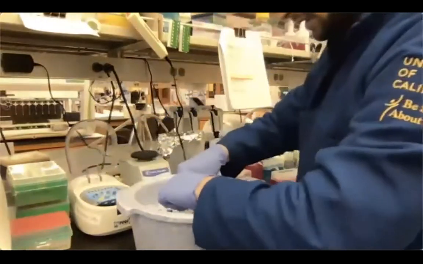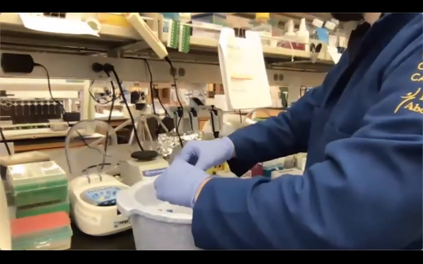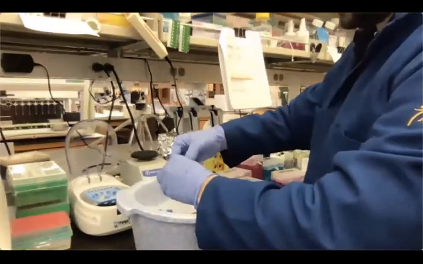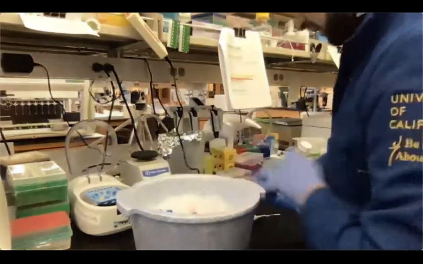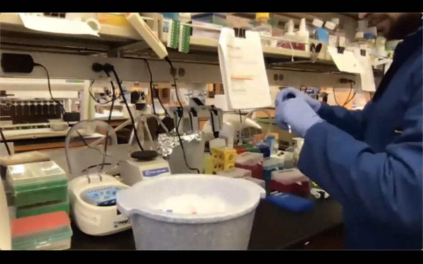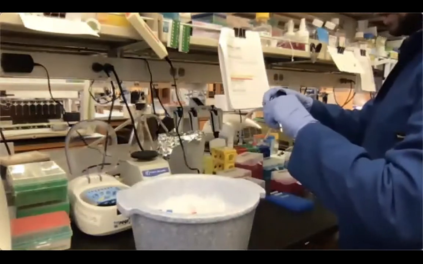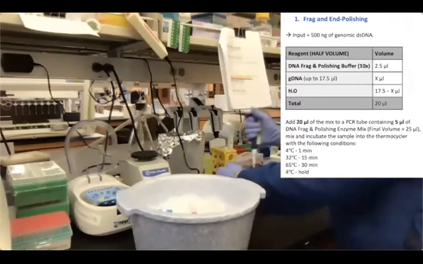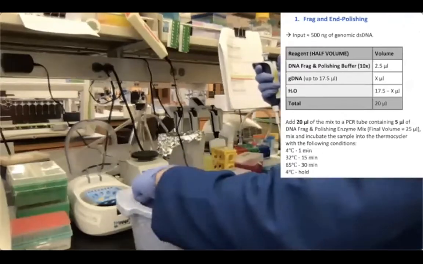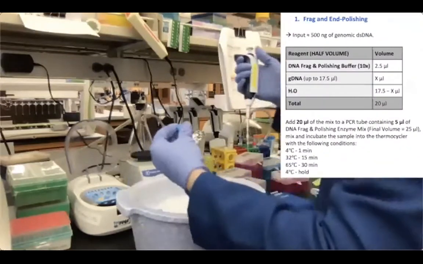And then I'm adding the mix of enzymes that is needed to perform the fragmentation and polishing at the same time. So it's 5 microliters of the enzyme. Go.